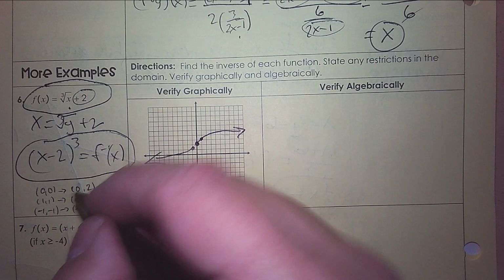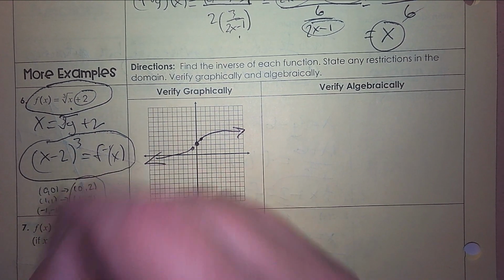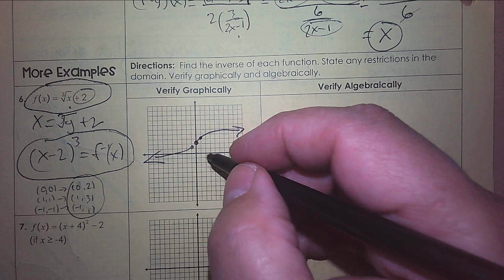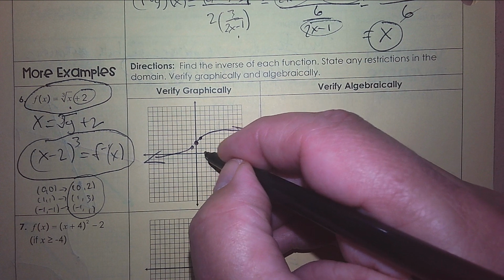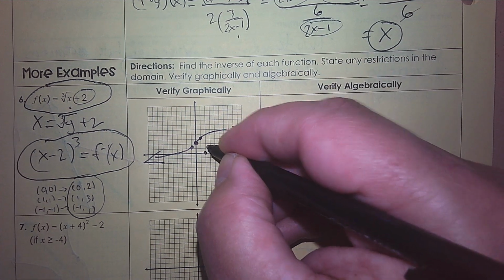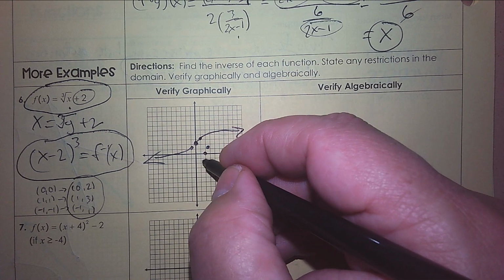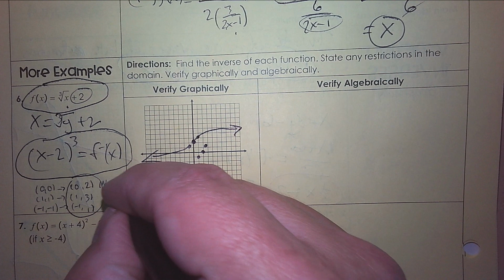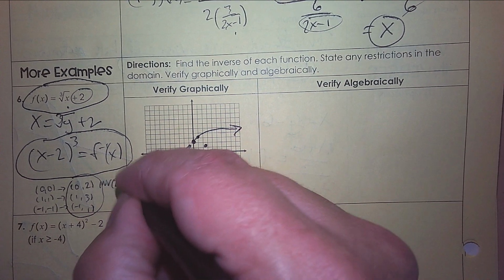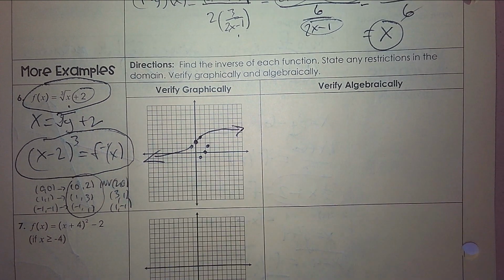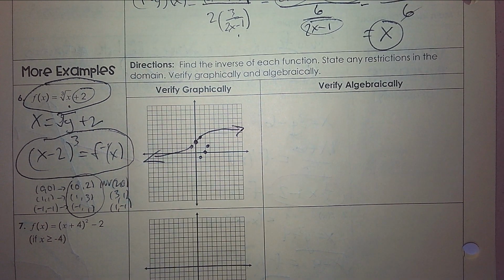Now, do you see the points we just used? Guess what I can use for the inverse? Instead of 0, 2, I can use 2, 0. Instead of 1, 3, I can use 3, 1. Instead of negative 1, 1, I can go 1 and negative 1. Do you see I took each one, and what's the inverse? 2, 0, 3, 1, 1, negative 1. I just took each point, did the inverse, and plotted them.